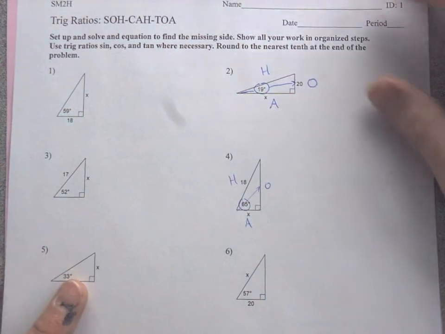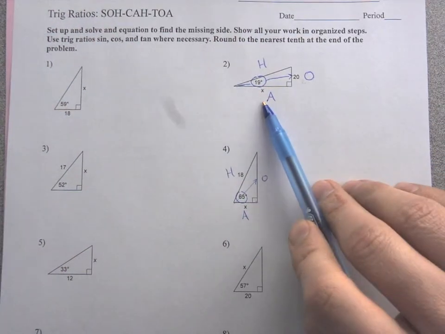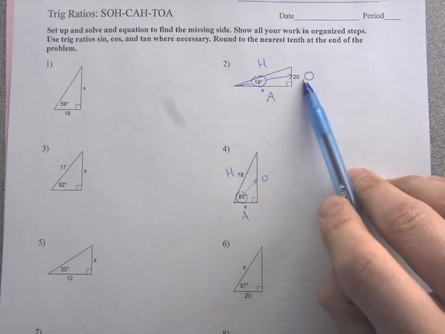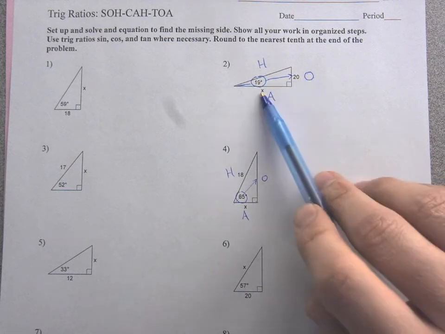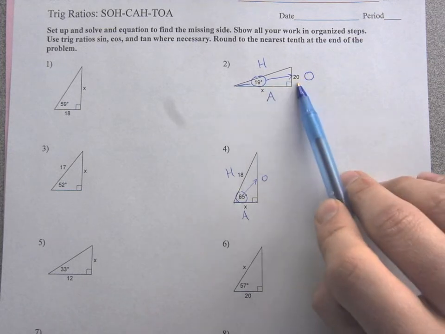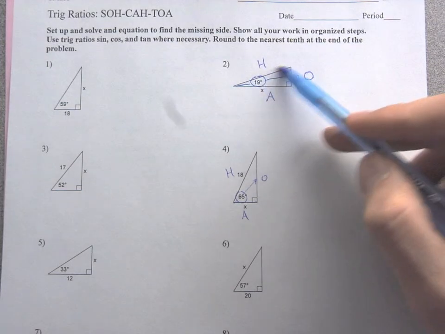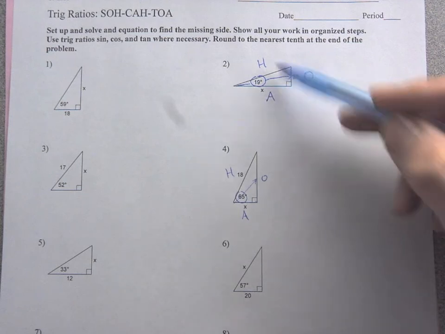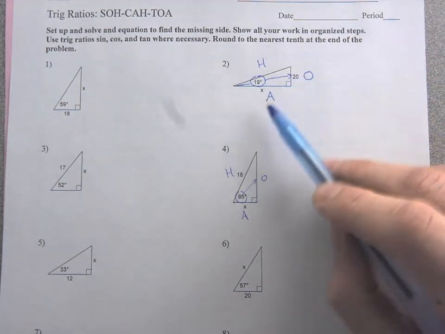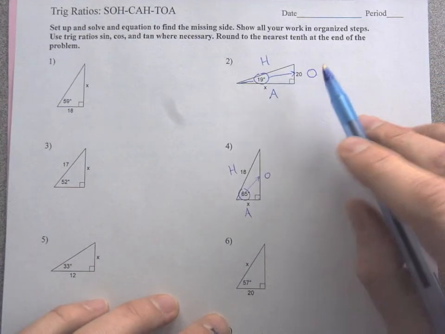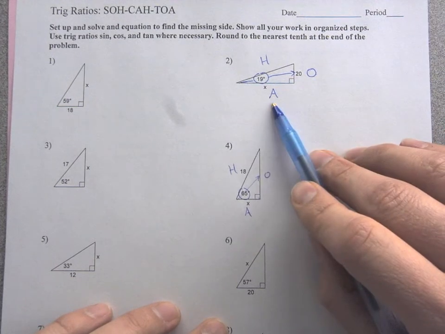So in this case, notice that x is adjacent and opposite is 20, right? So the ones that I'm dealing with are adjacent and opposite. I still have h labeled, but there's no number or variable over there with h. Okay, so what I'm dealing with is the opposite and the adjacent.